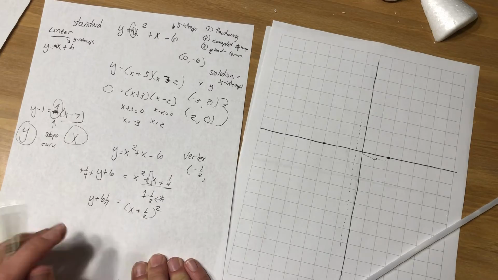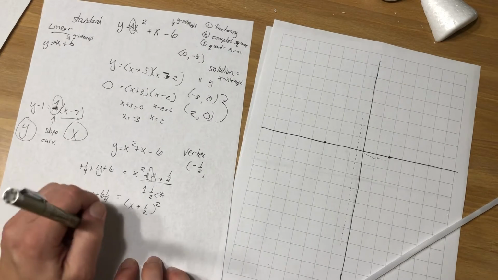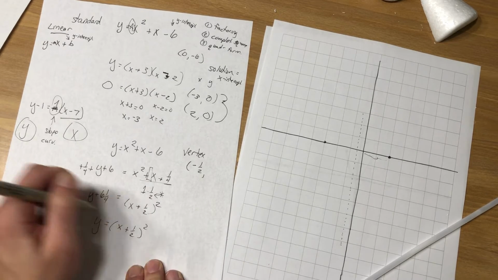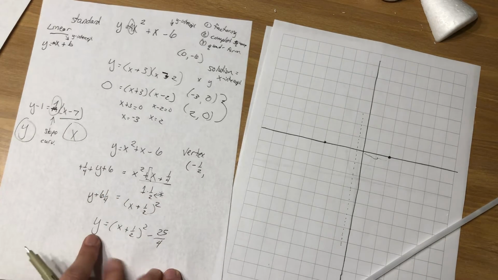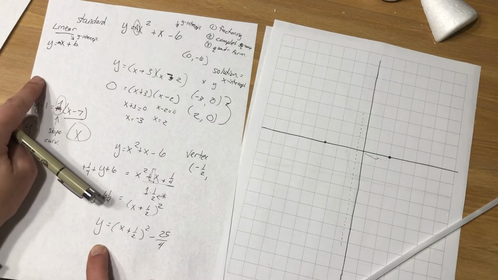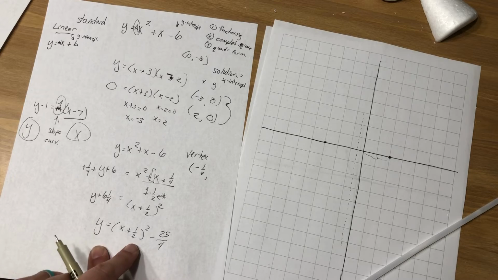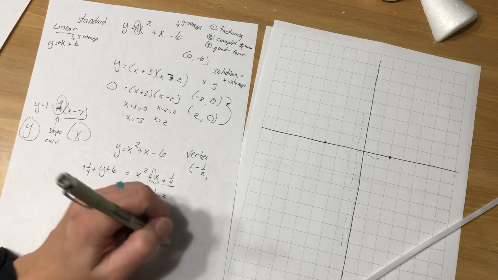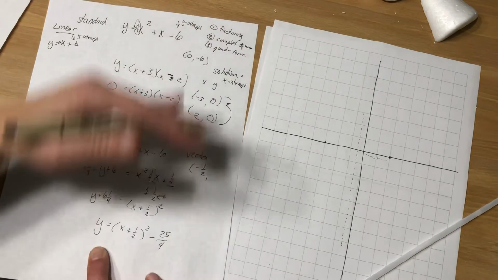Now that it is in this form, this is called your vertex form. You will often see it written like this, where you're still solved for y. Whenever it's still solved for y, just like with your standard form, the number at the end tells you how you're moving your graph up and down.